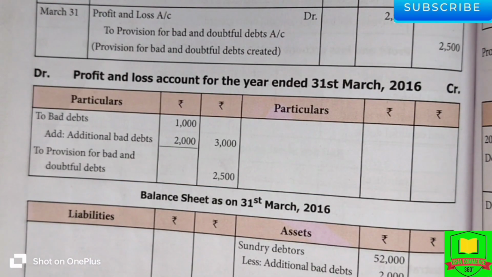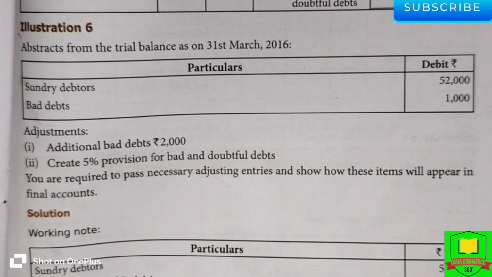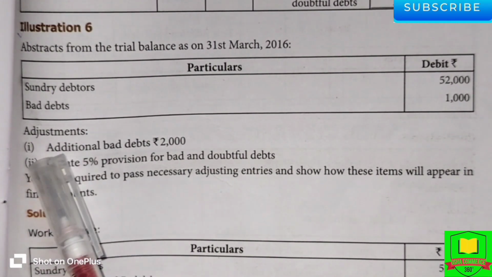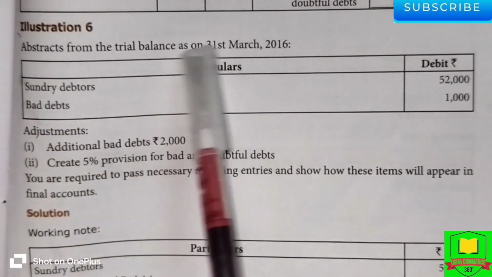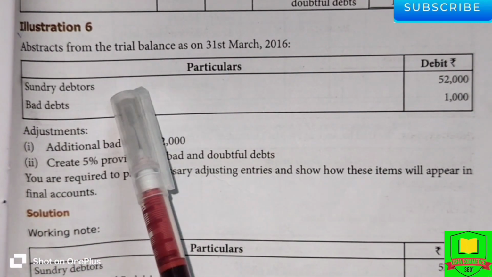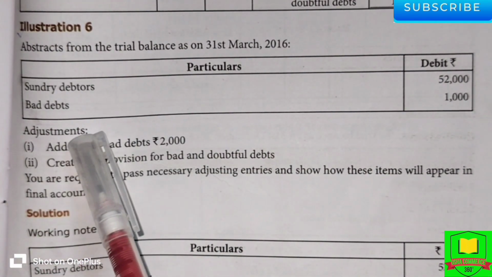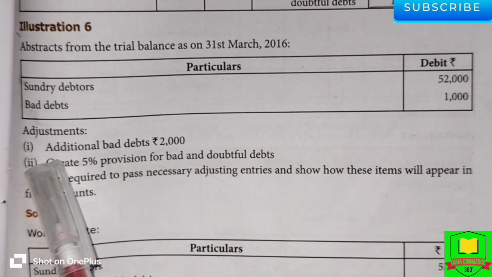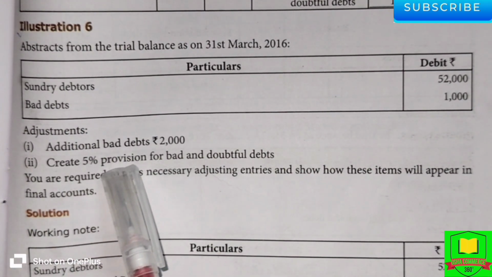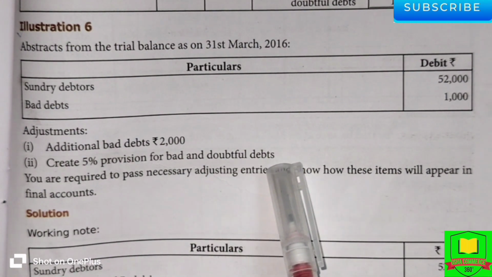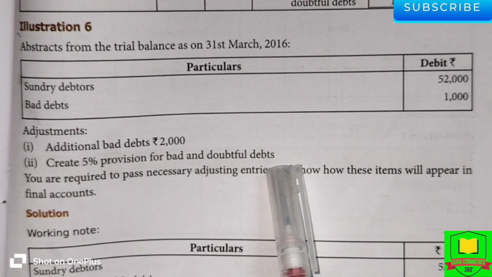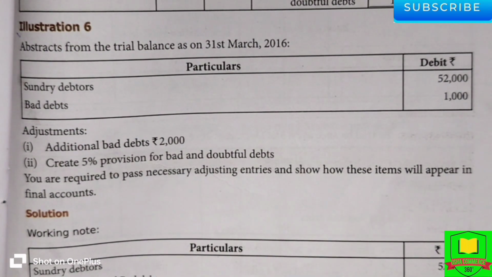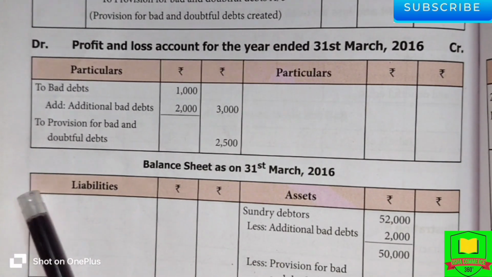And each and every adjustment is to appear 2 times in the final accounts. As per the format, sundry debtors and bad debts are within the sum. Apart from that sum, the adjustment is outside the sum. So additional bad debts and the 5% provision for bad and doubtful debts will appear 2 times in the final accounts. So listen carefully.